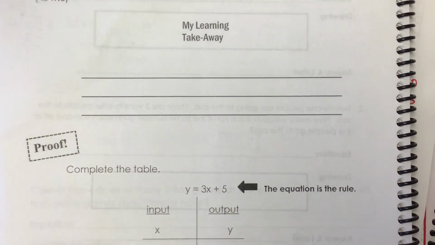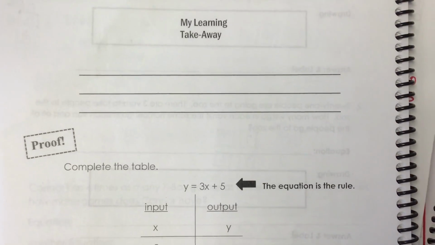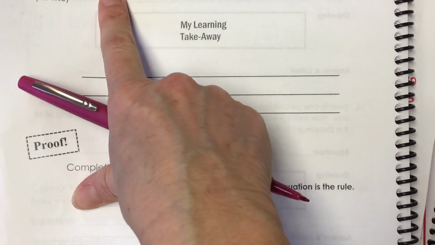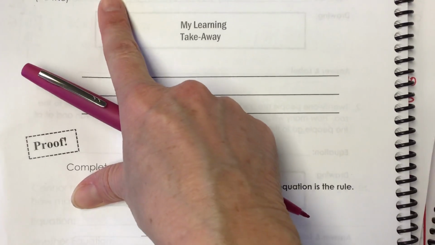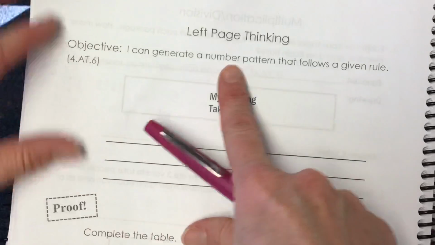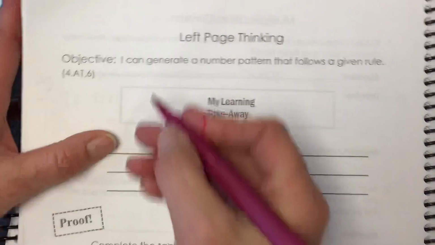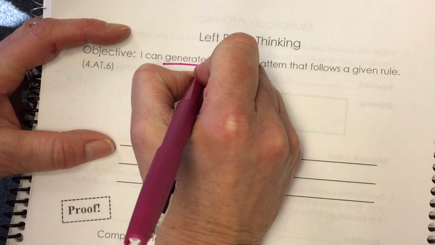So I want to look at journal page 59. And we've already kind of talked about this a little bit, but let's read together this learning objective. I can generate a number pattern that follows a given rule. I want to talk about this word generate.